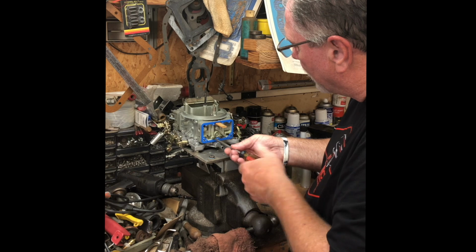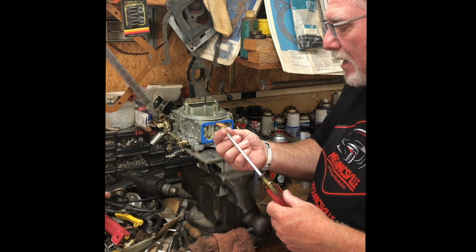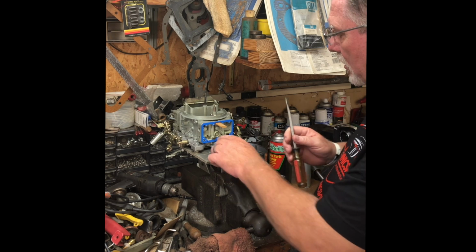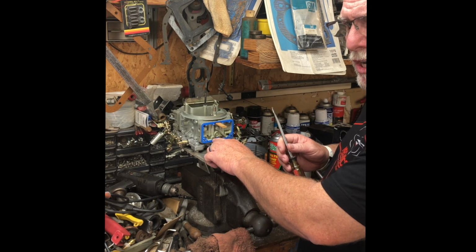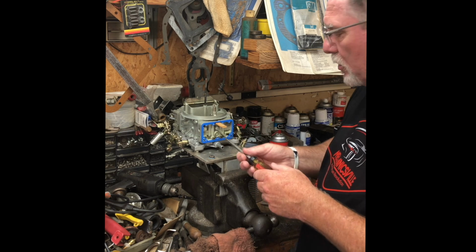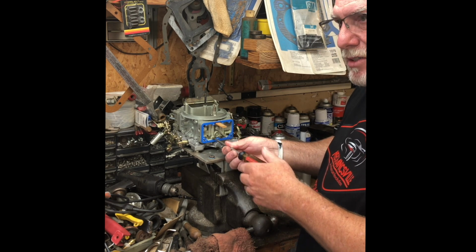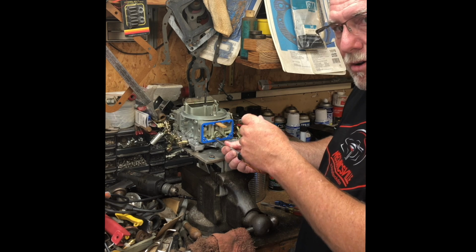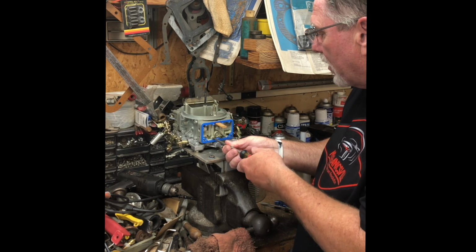So it just takes a flathead screwdriver like this. Make sure that the blade is wide enough that you can cross the cross section of the jet itself. You don't wanna have too small a blade in there, so you risk the chance of nicking it or knocking some metal off of it, which will then be circulated through your carburetor.